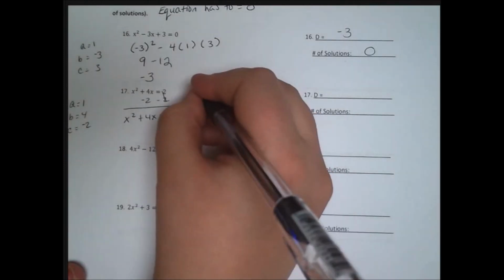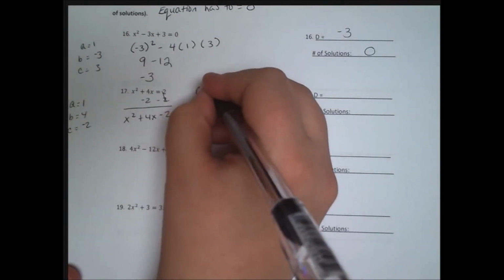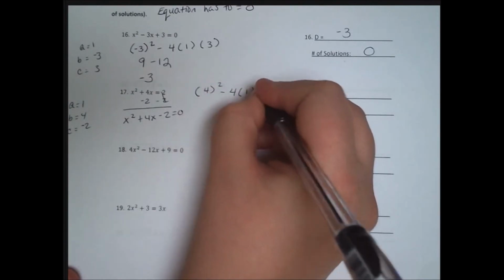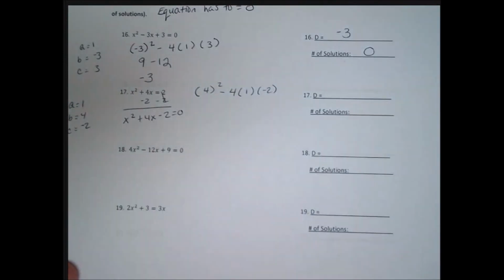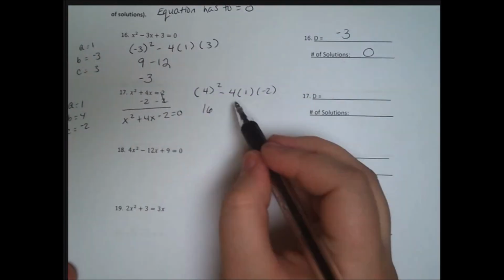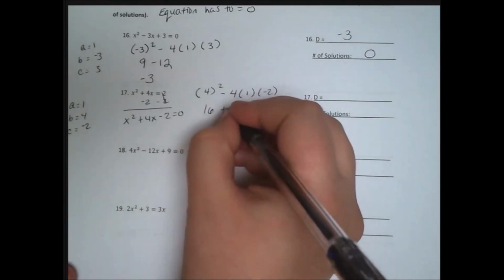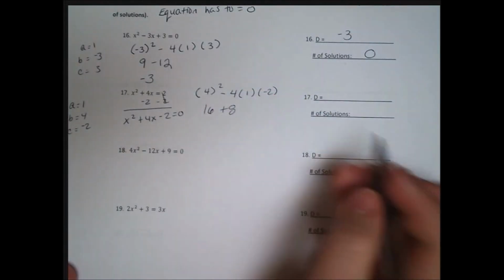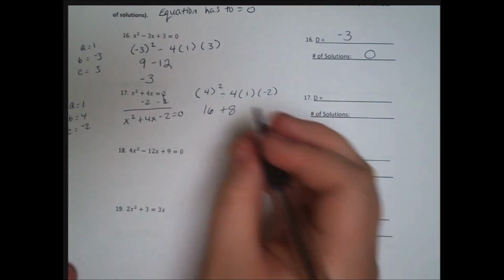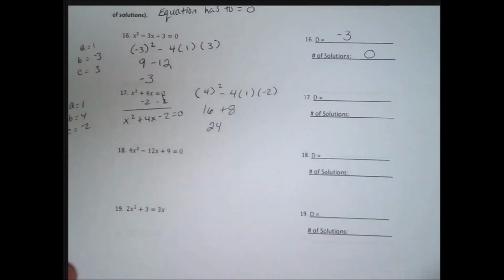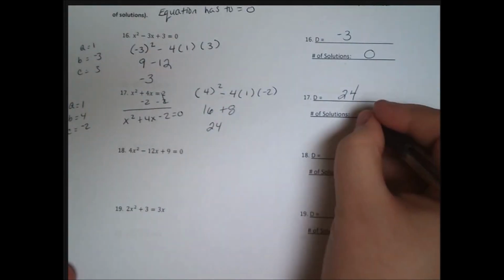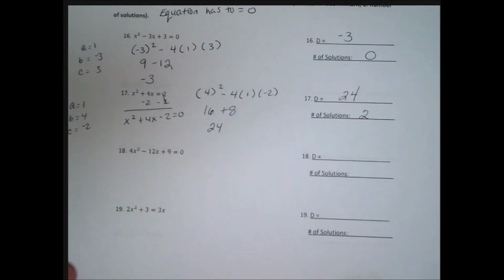So put it into our formula, b squared minus 4ac. So 4 squared is 16, and then negative 4 times 1 times negative 2 is positive 8, because a negative and a negative is a positive. And then 16 plus 8 is 24. So since our discriminant was positive, we will have 2 solutions.